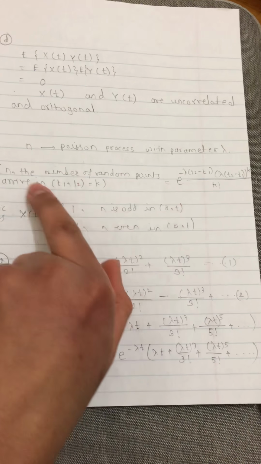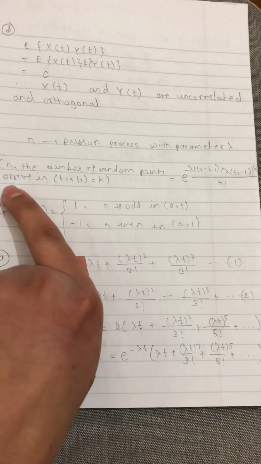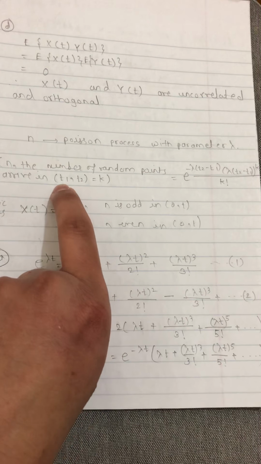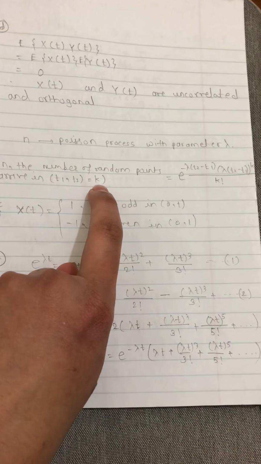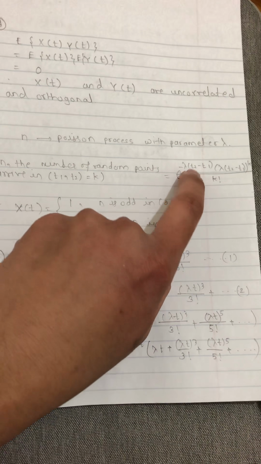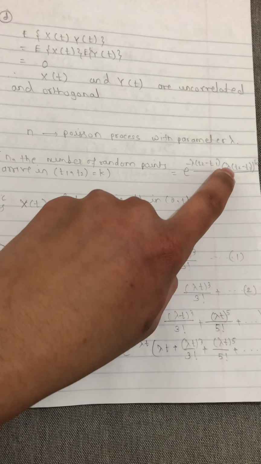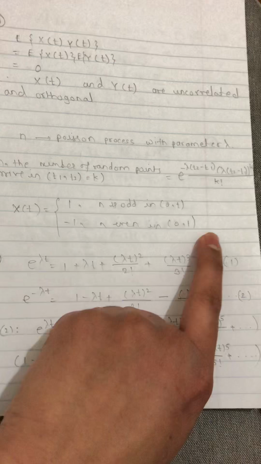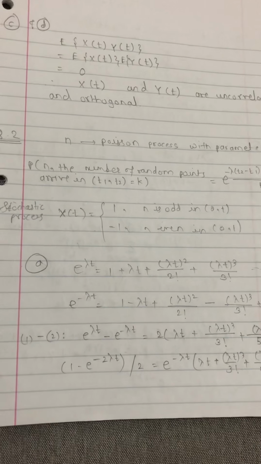Here, N is given as a Poisson process with parameter lambda. The Poisson equation: the probability that the number of random points arriving in the time interval t1 to t2 is equal to k is e to the power minus lambda (t2 minus t1) times (lambda (t2 minus t1)) to the power k, divided by k factorial.